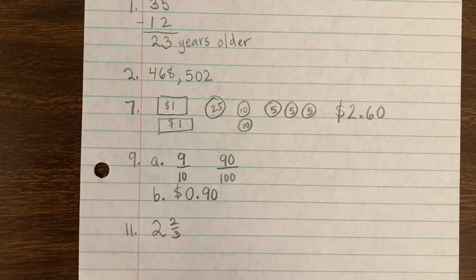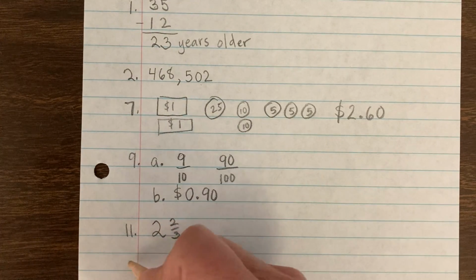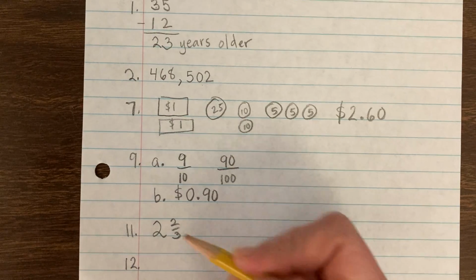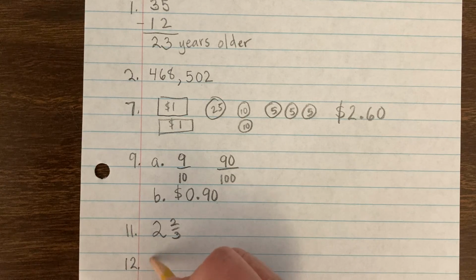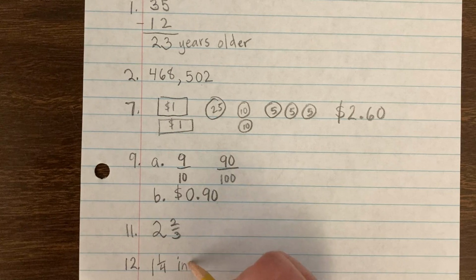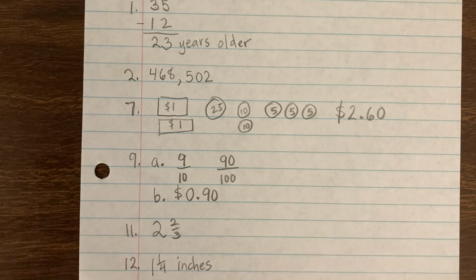Number 12, you need to get your ruler to find the length of the screw to the nearest 1/4 inch. Okay, so you're going to need to use your ruler in your book to measure that screw. Okay, so you will find that it is 1 inch and 1/4, so 1 1/4 inches. Make sure you try to measure that yourself.